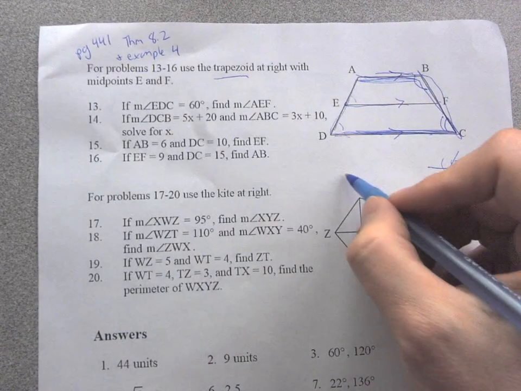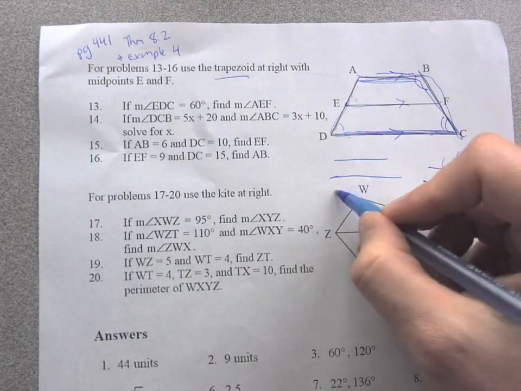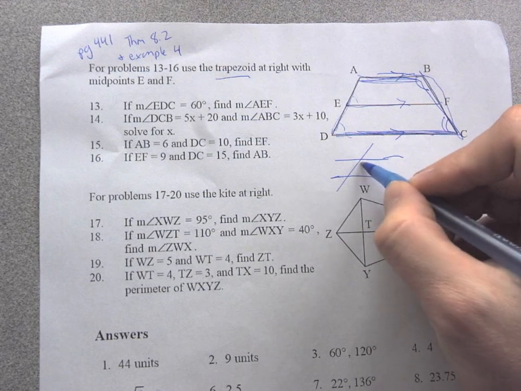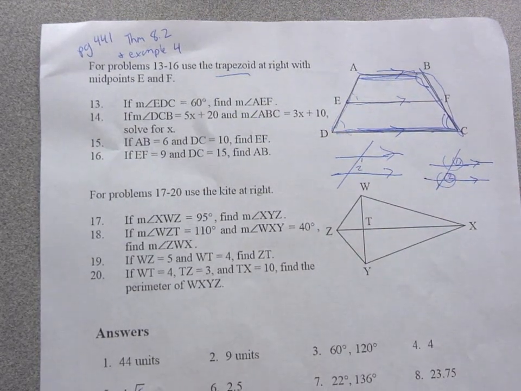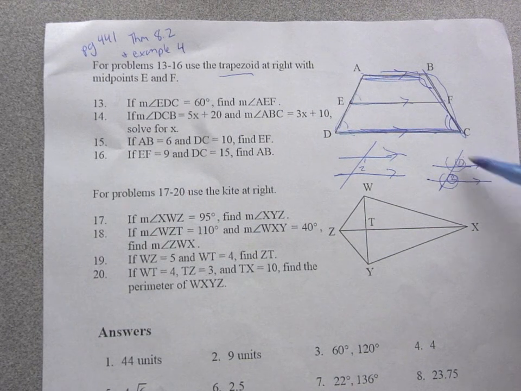But let's go back and draw this shape out again. These angles right here in this shape, 1 and 2, are called consecutive interior angles. They are not congruent to each other. Now notice those are different. That's different than here, right? These are not in the same position.